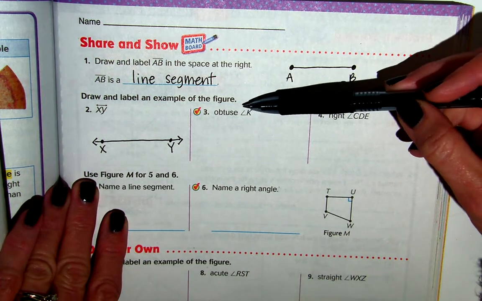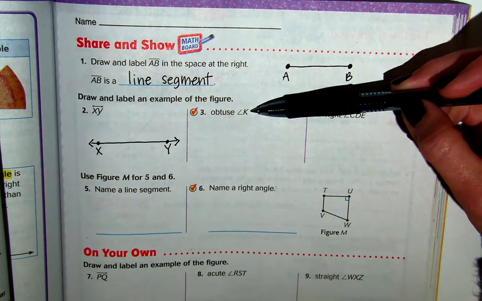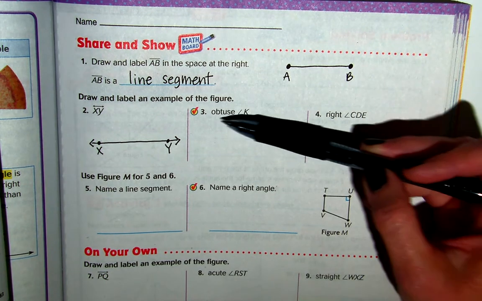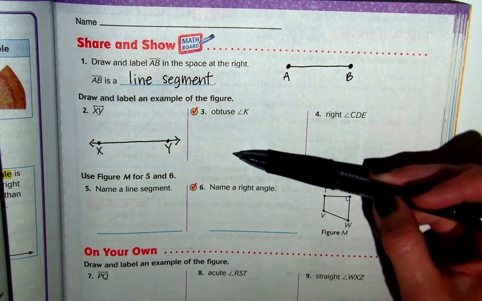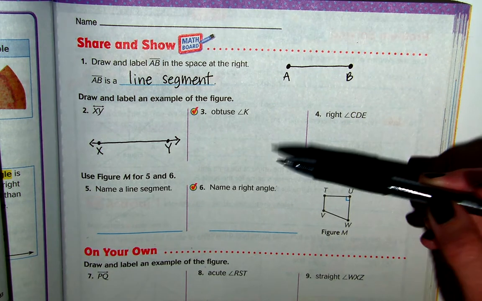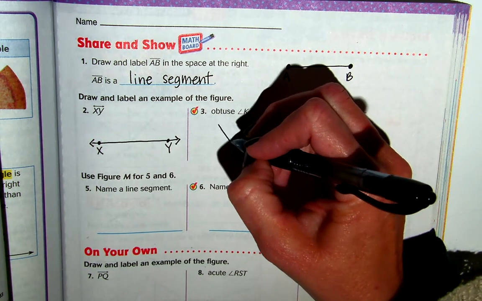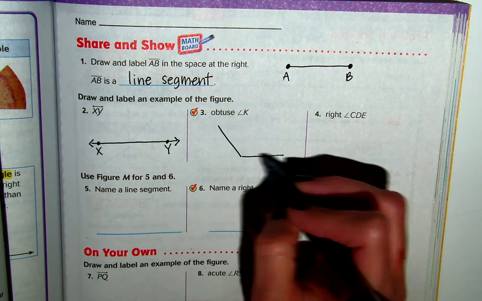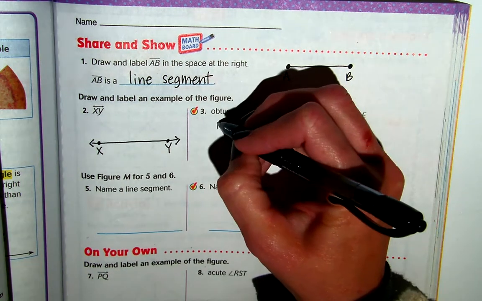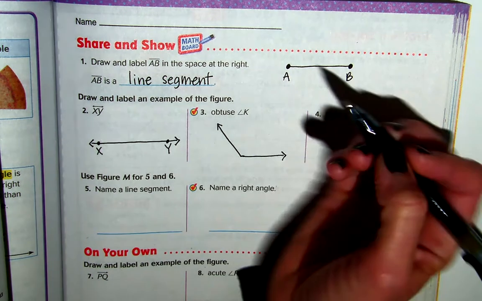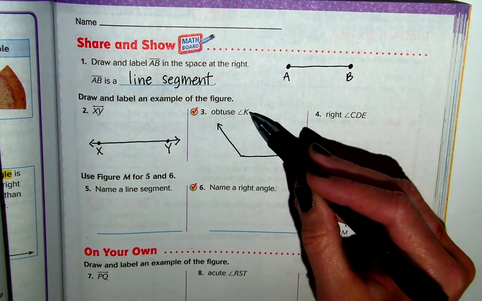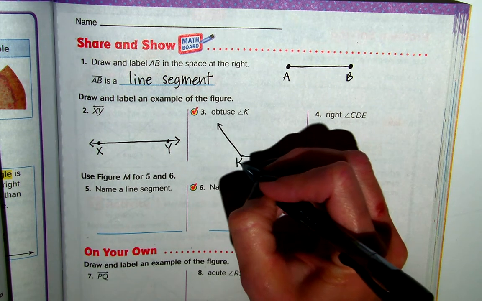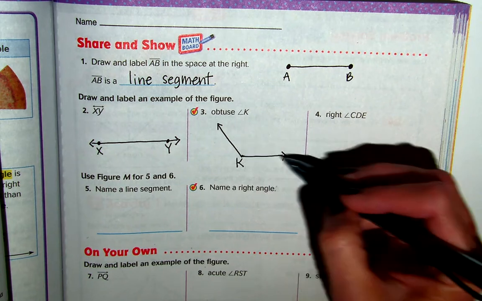Obtuse angle K. Now remember, I know that obtuse is larger than, it's more opened up than a right angle, which would go here and then straight across here. So this one I'm going to point this way a little bit, and then I'm going to point this one straight across, showing that this is an obtuse angle. And all that I know about it is that the vertex is at K, which is right here. So here's my vertex, and this is angle K.